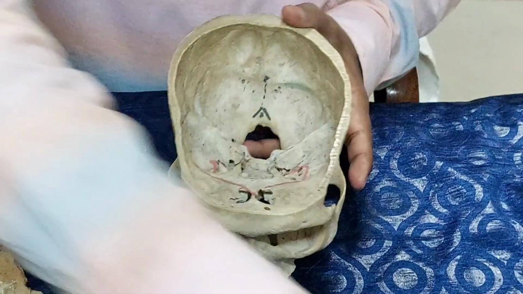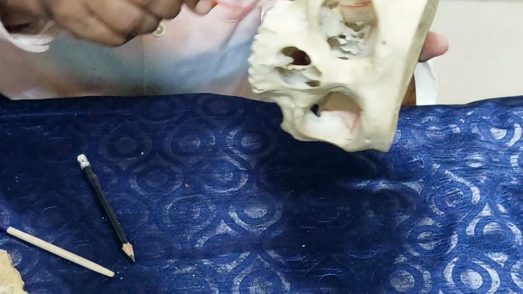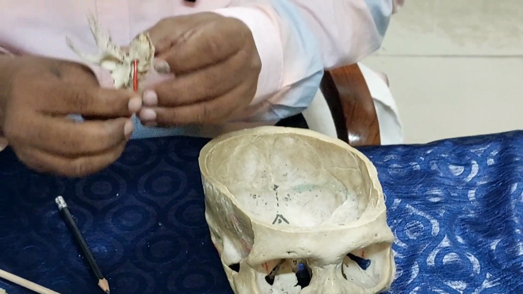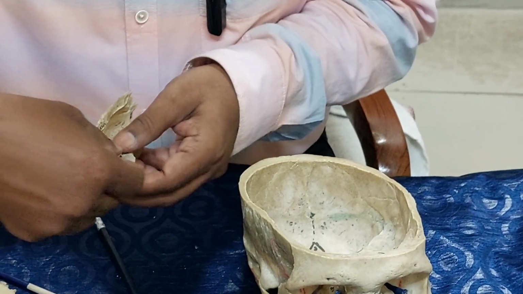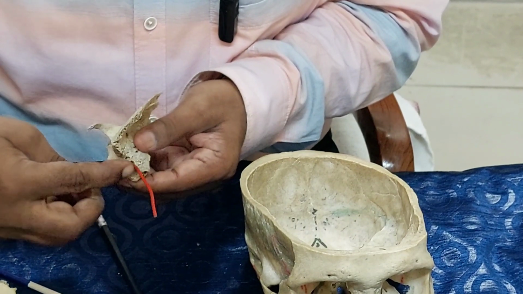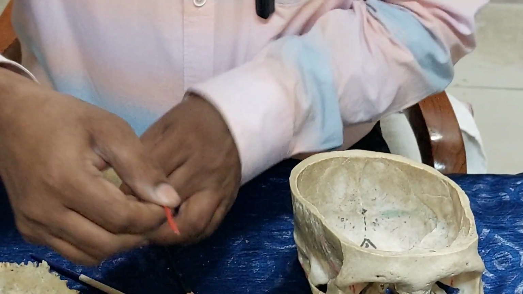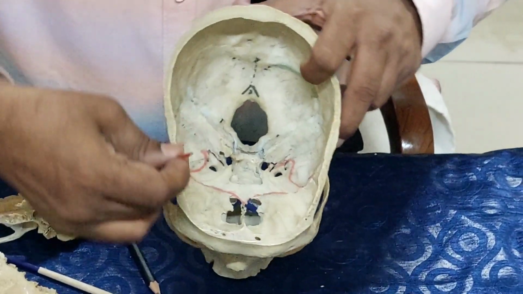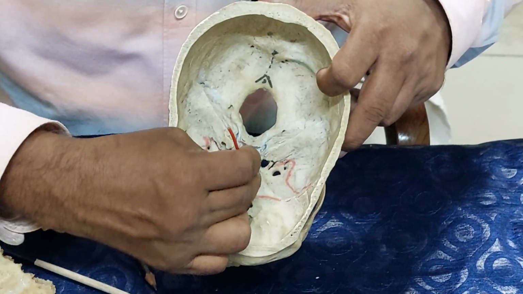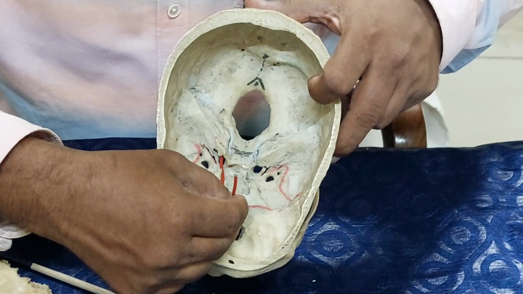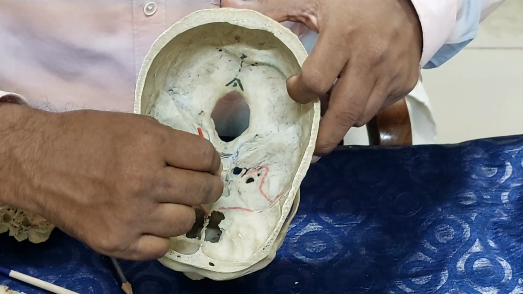If I pass the internal carotid artery this way, coming through the apex of the petrous part of the temporal bone, and here if I see in the cranial fossa, this is the apex of the temporal bone, then passing on each side on the carotid sulcus, then running upwards through the cavernous sinus.